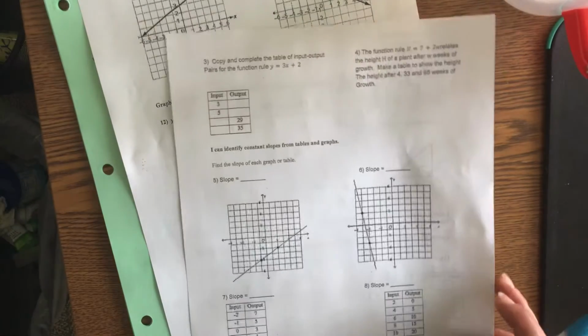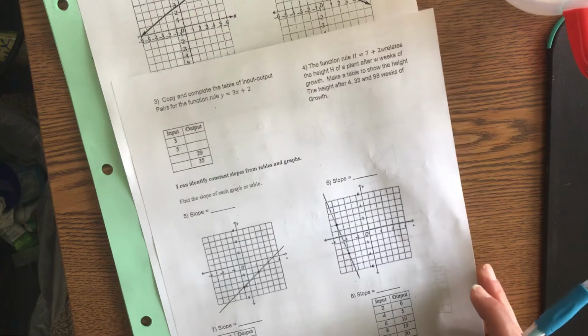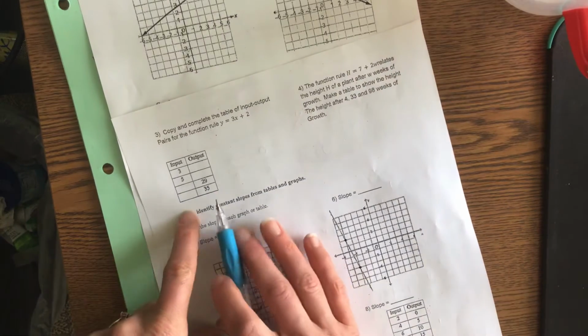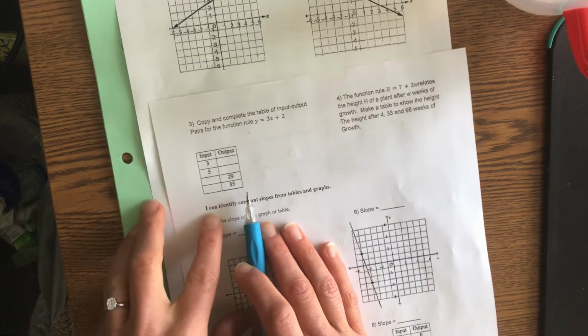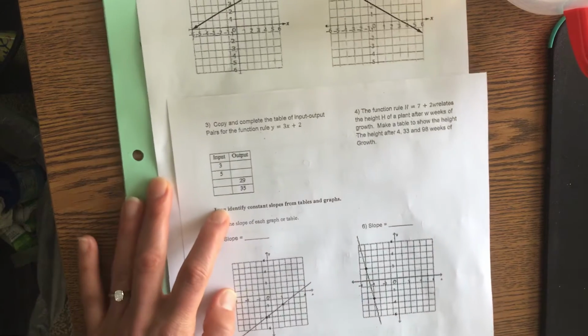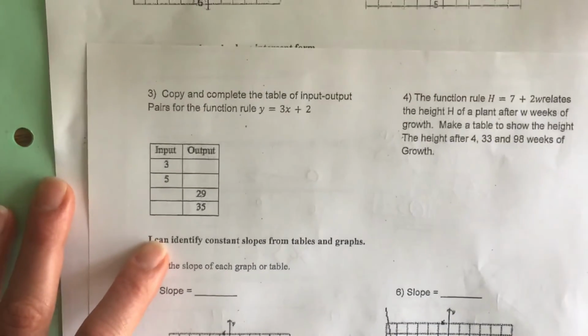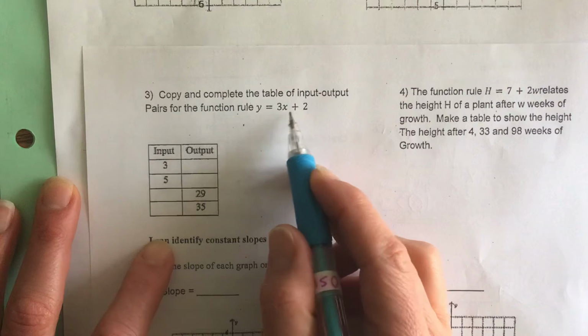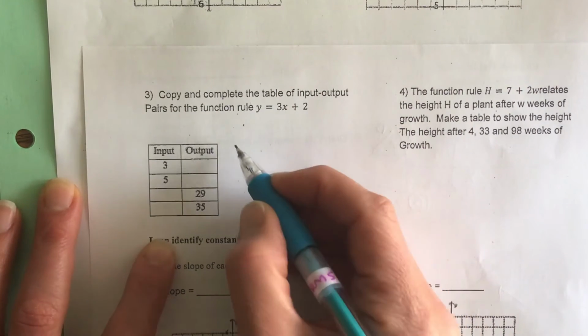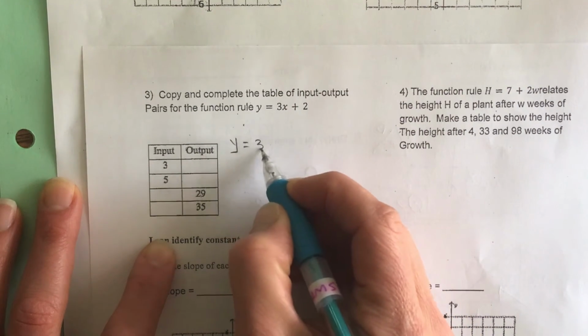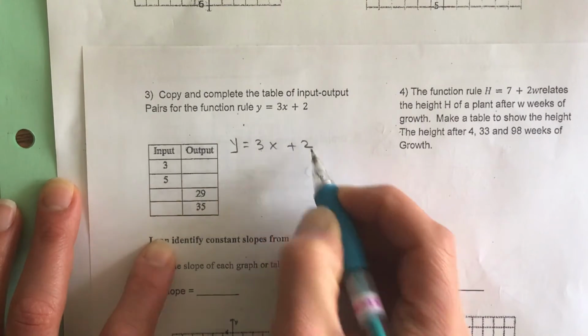The next part of the test that I can go over, let's see. Let's go over this because we didn't do this in the functions packet review. Okay, so copy and complete the table of input pairs for the function rule. Y equals 3x plus 2. So here I've got y equals 3x plus 2. I'm going to rewrite that.